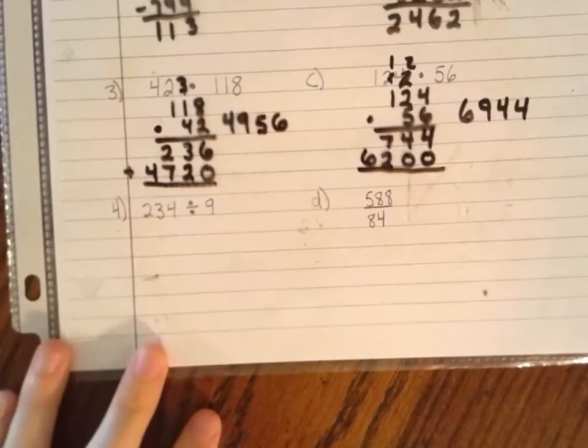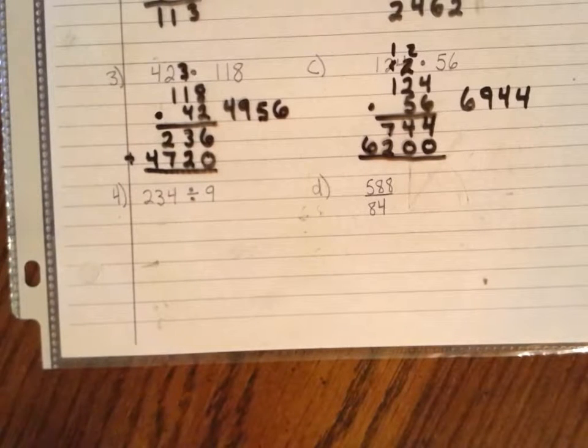Okay, now let's divide, or find the quotient of. If you have another way to divide, that's fine with me. I'm going to show you some tricks on how to divide. So we have 234 divided by 9. So I'm going to set this up as long division. To do that, I write it how I read it.